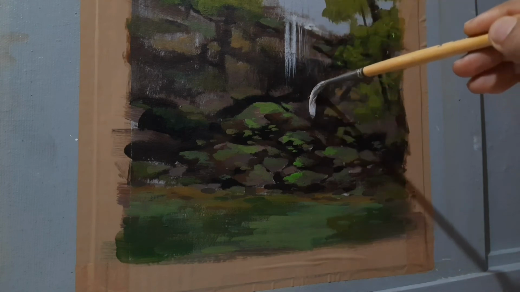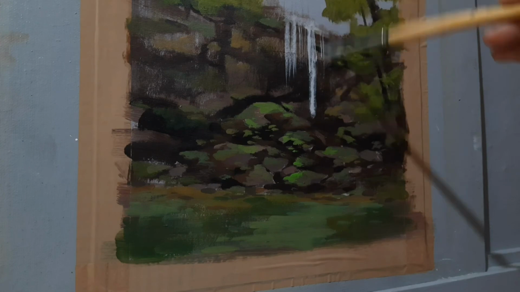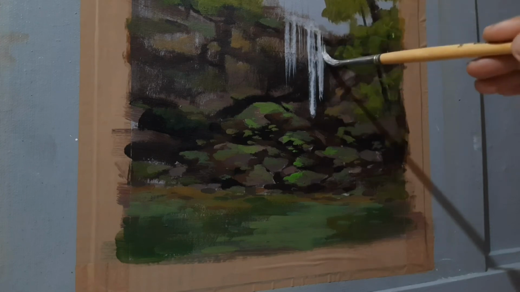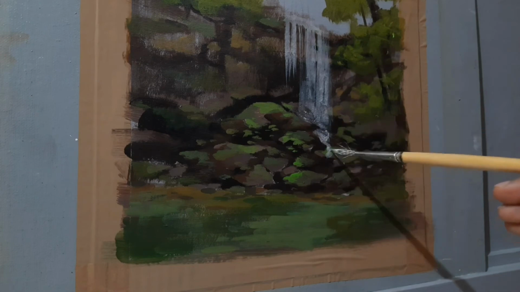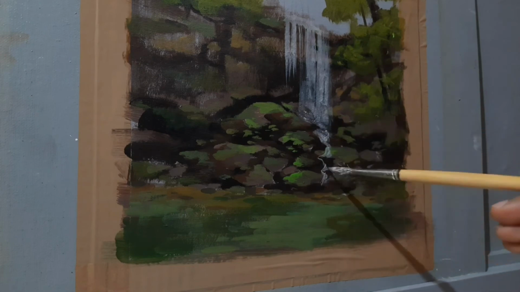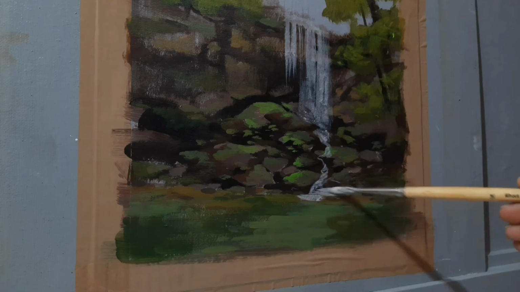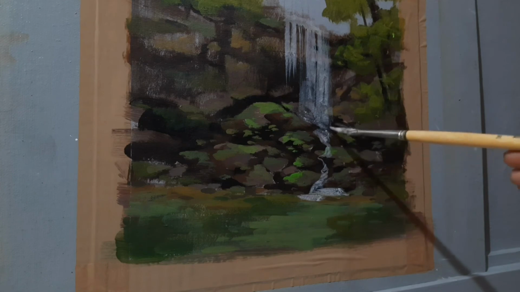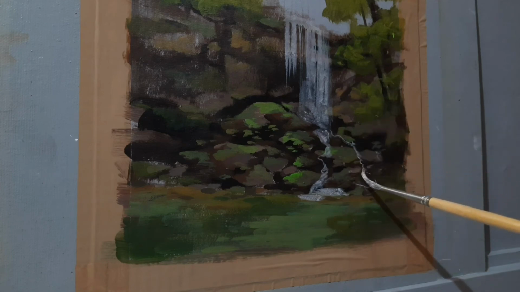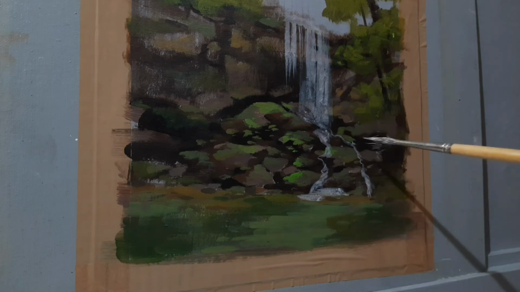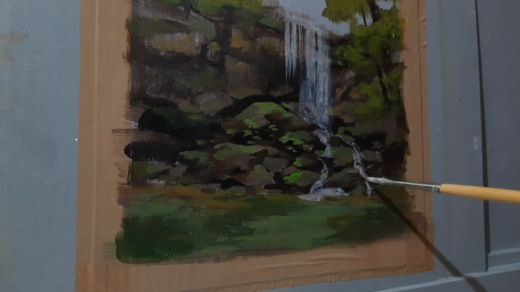Now for the waterfall part, water is transparent, which means I need to show some transparent effect, and I'm going to do that by using 70% water and only 30% paint. So basically one can say that I'm using acrylics like watercolors. Also, you might notice that I'm using a round brush now. This is because it will give me more flexibility with the brushwork.